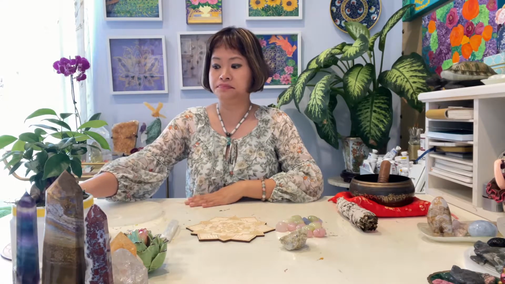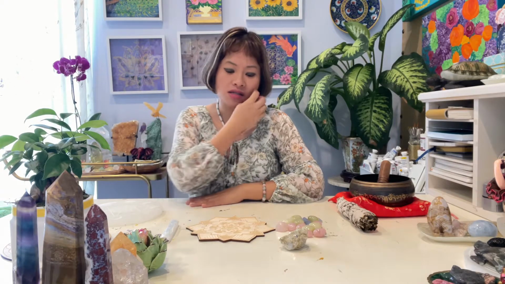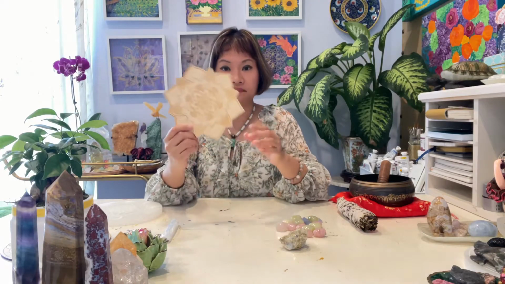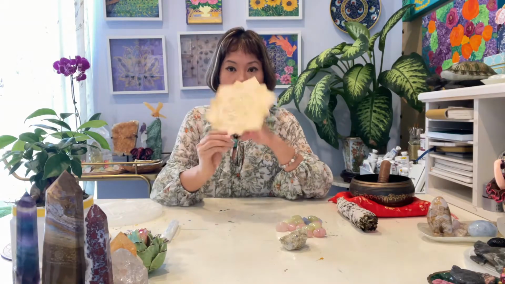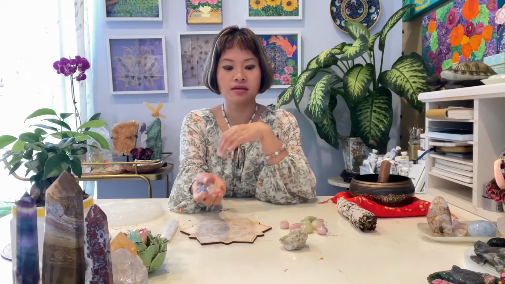So at Helen Creates Beauty, we offer a completely personalized custom crystal grid kit, so you can build your own crystal grid at home. What's included in the kit is typically a crystal grid base made of solid wood, and then a group of crystals that are selected for your intention.